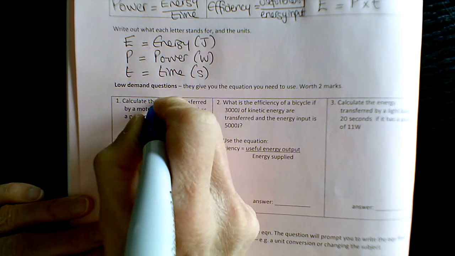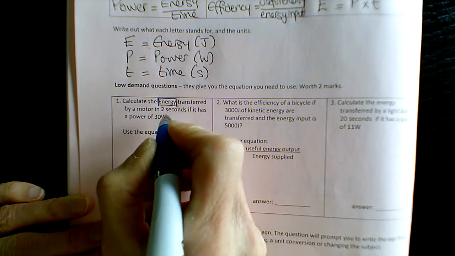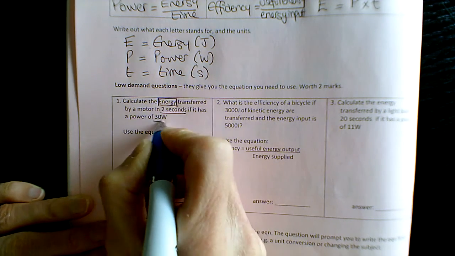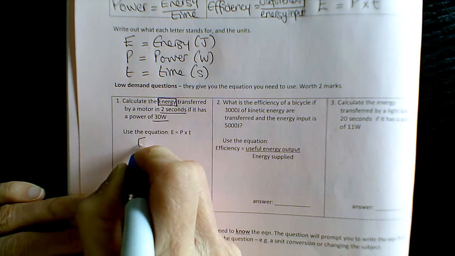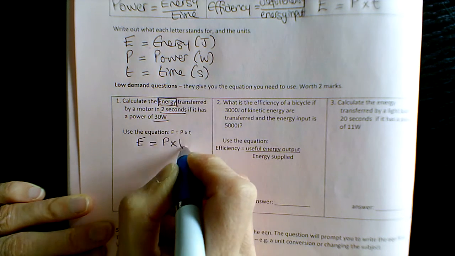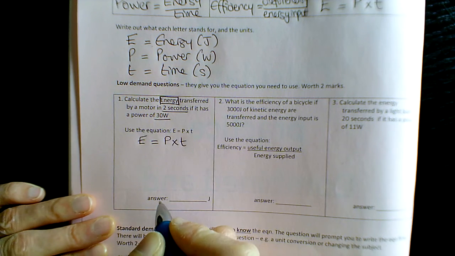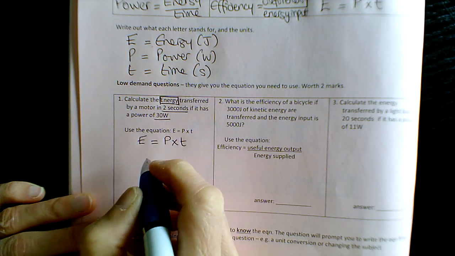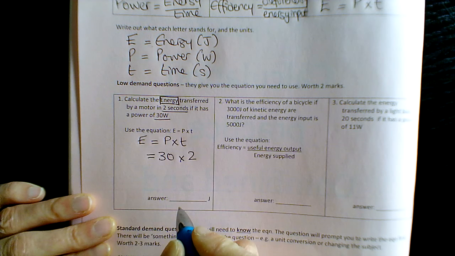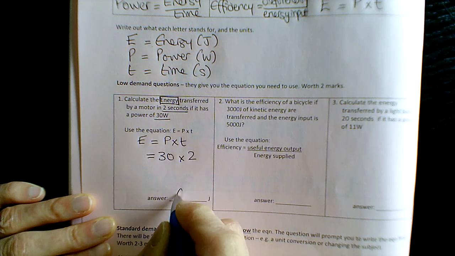Question 1. So put a box around the quantity that is asked for, underline the given values, and then you put your numbers into the equation. So these are low demand questions where they give you the equation. So you simply put in the numbers and the answer is 60 joules.